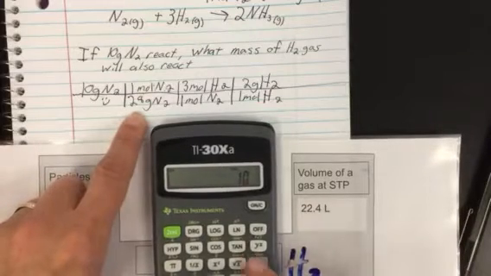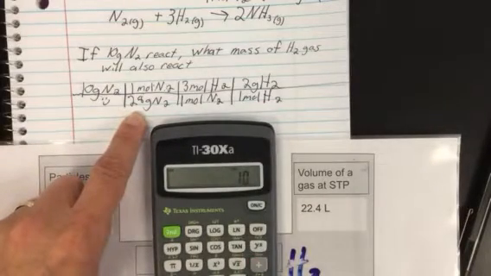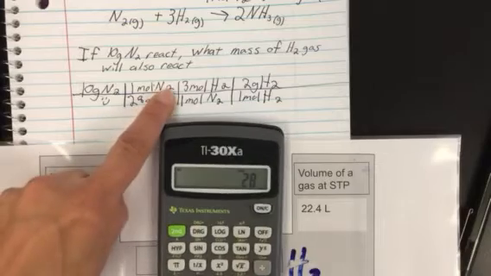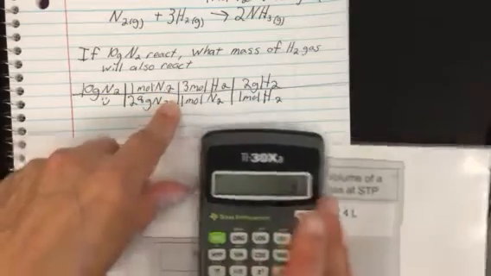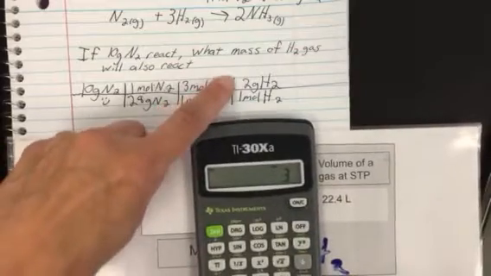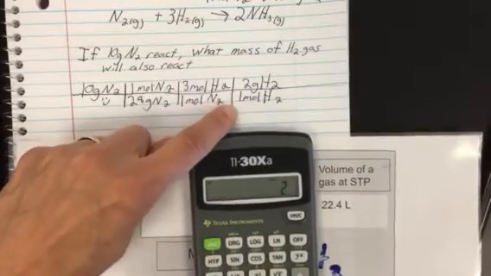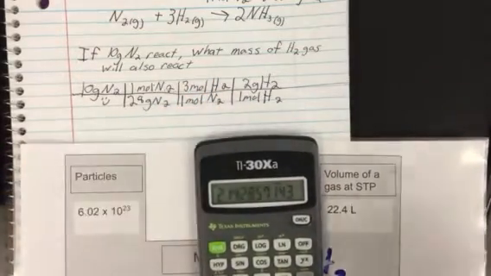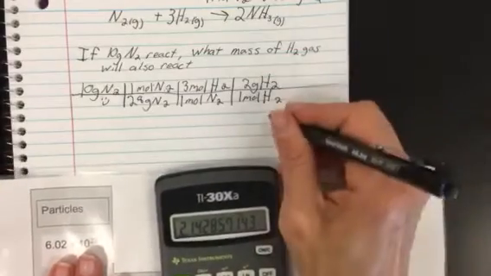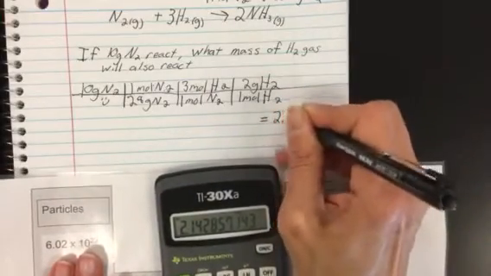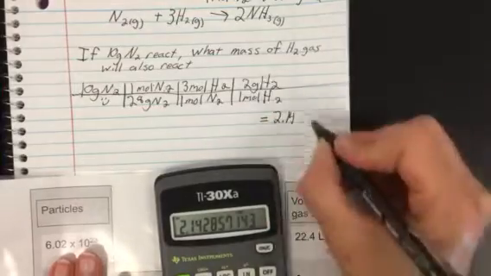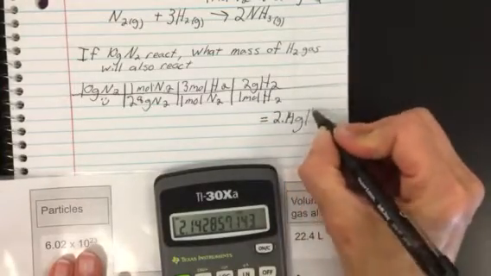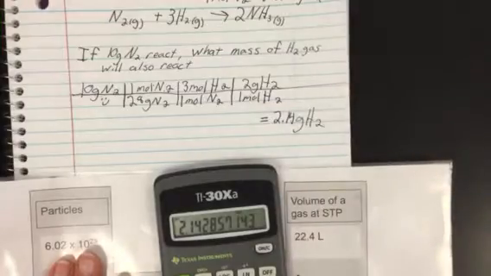I like to do it in order, so this is on the bottom. We're going to divide by 28. We're going to multiply by 3 because it's on the top. We'll divide by 1, but we're not putting that in the calculator. We'll multiply by 2, then we'll divide by 1. And that will give me an answer of 2.14, and this final unit up here is grams of hydrogen.